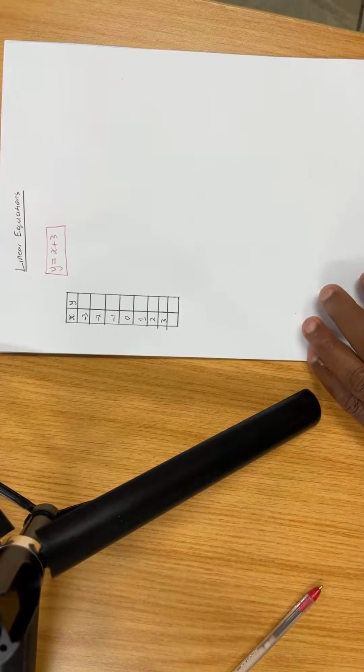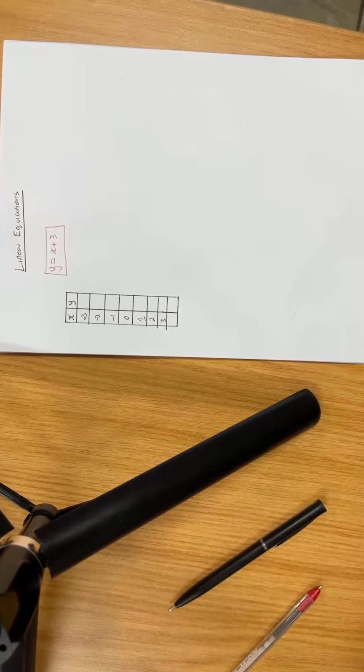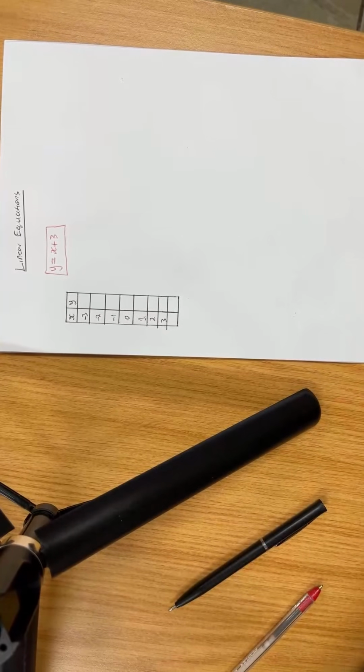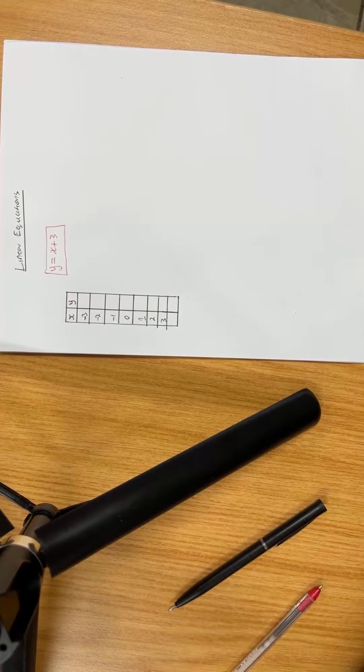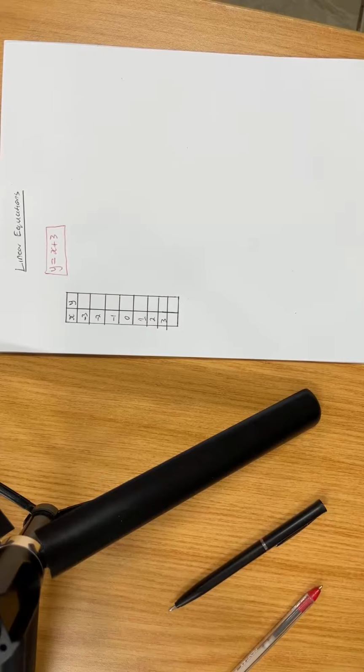So now we can start engaging about this linear equation, people. We can start engaging about these linear equations. Okay, let me start.